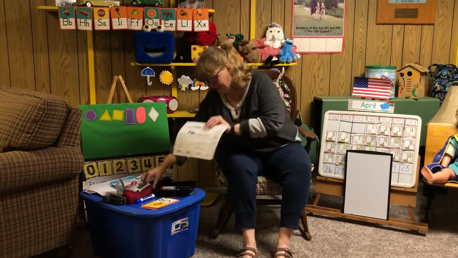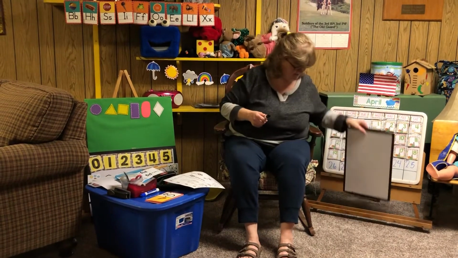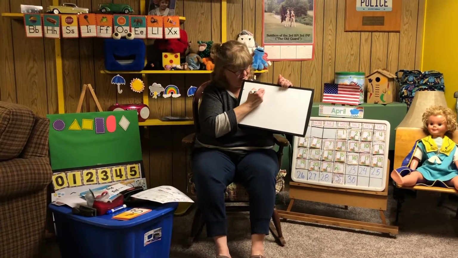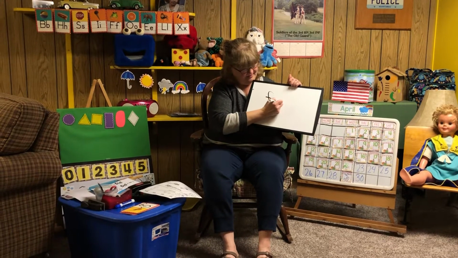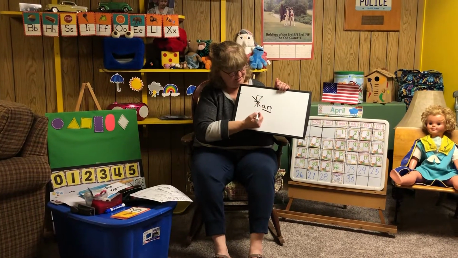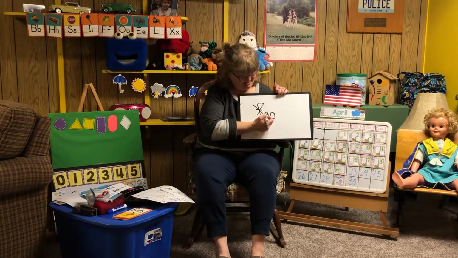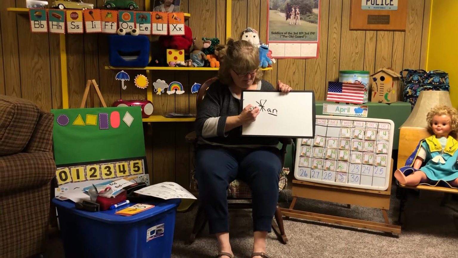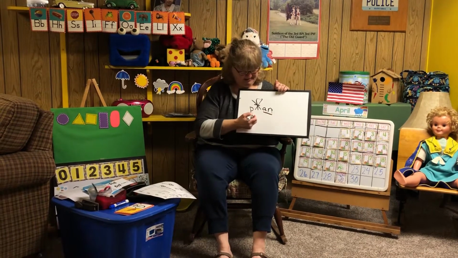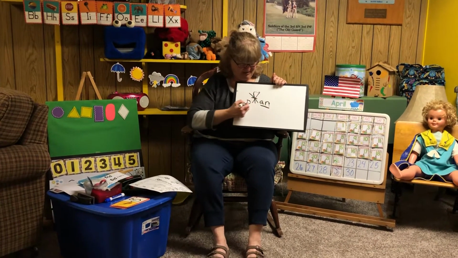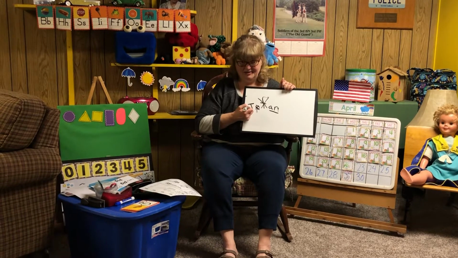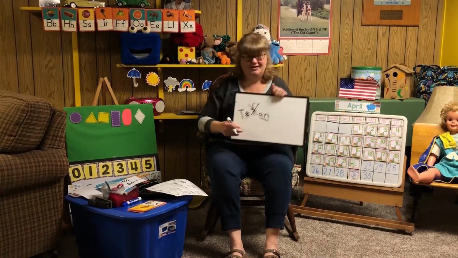So, remember, what we do when we rhyme is we take whatever letter or word we have, fan, and we can cross out the first letter and put a new one in. So we know that this sounds like an, and if we put a P in front of it, which makes a P sound, we have pan. How about if we put a T? What sound does T make? T, an. And that is how you rhyme.